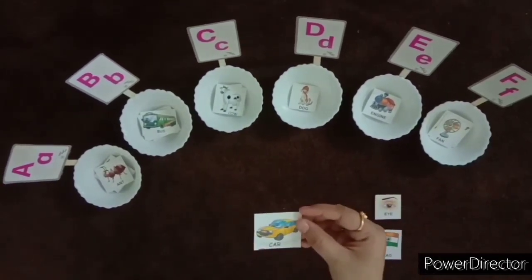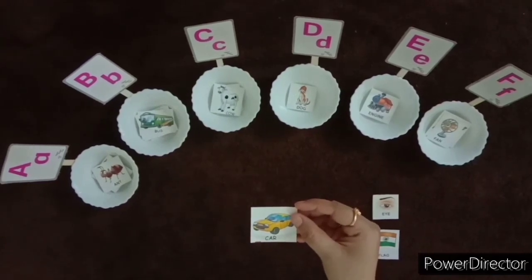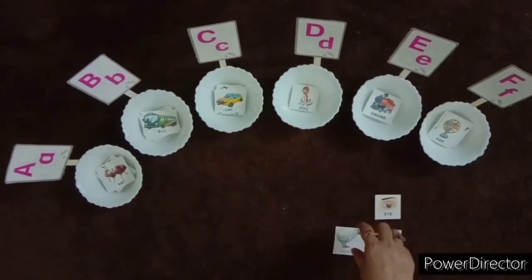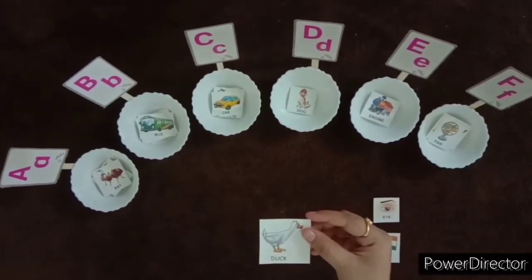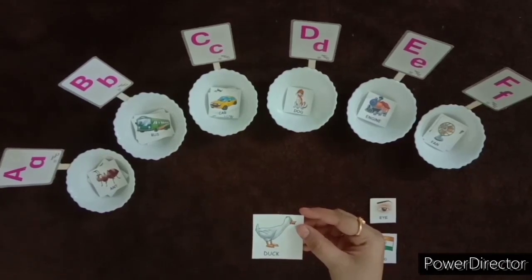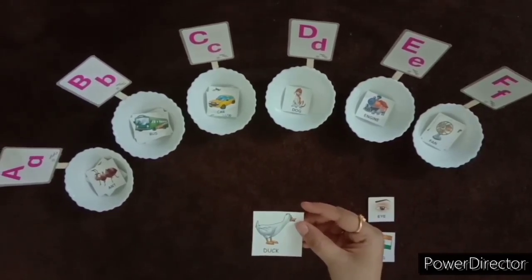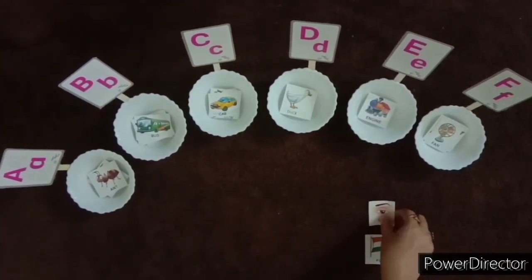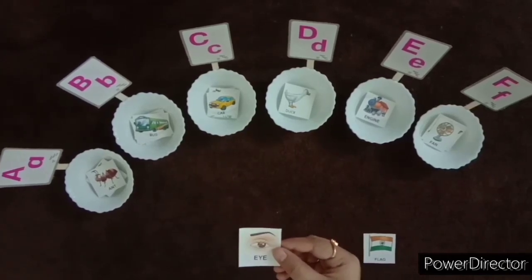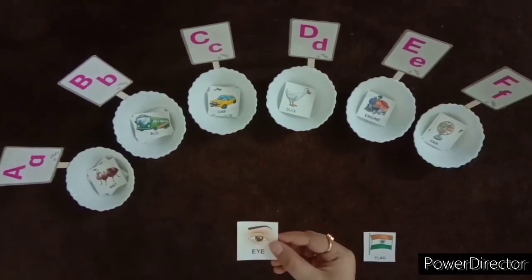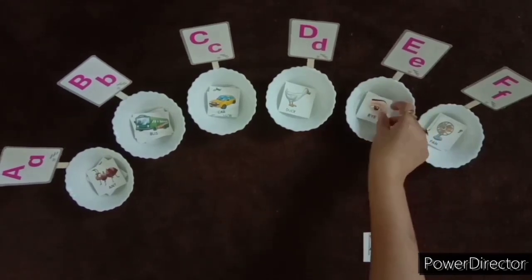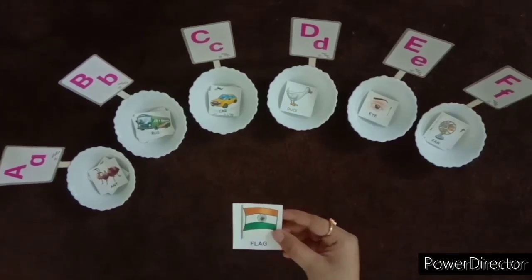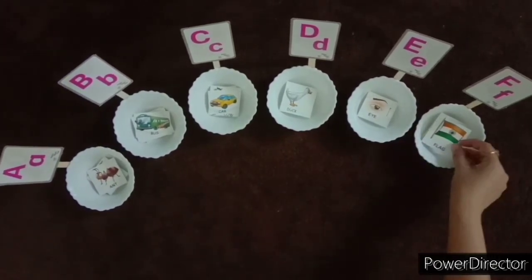Next picture is of a car. C for car. So we will put it here. Next picture is of a duck. Duck says quack quack. D for duck. So we will put it in this bowl. Next picture is of an eye. E for eye. So we will put it in this bowl. And the last picture is of a flag. So we will put it in the alphabet F bowl.